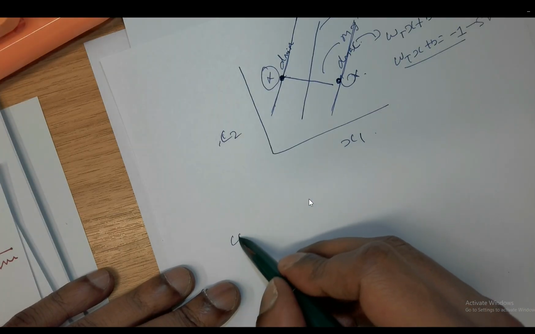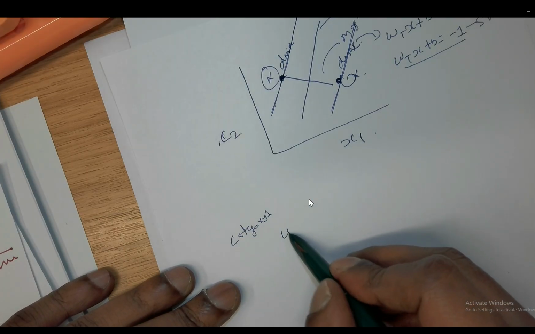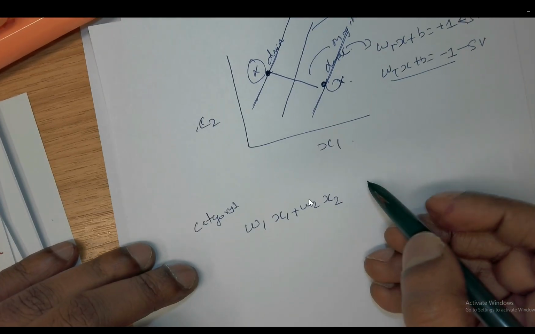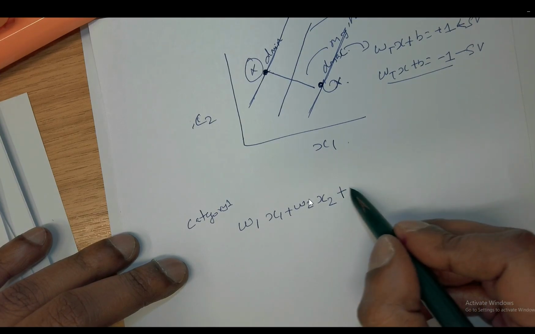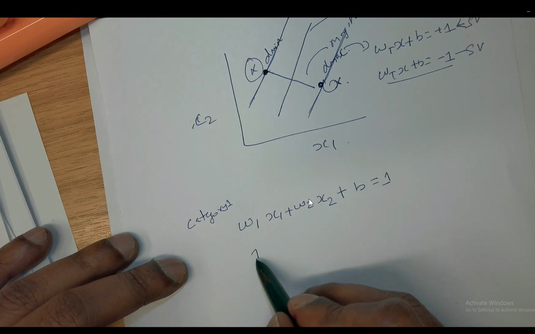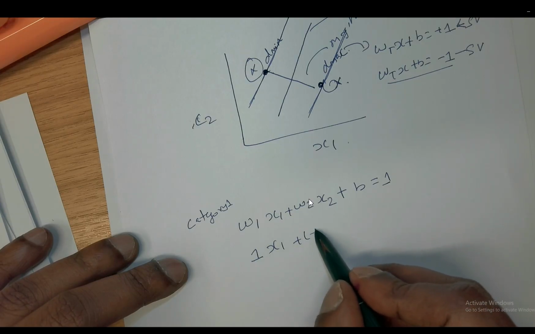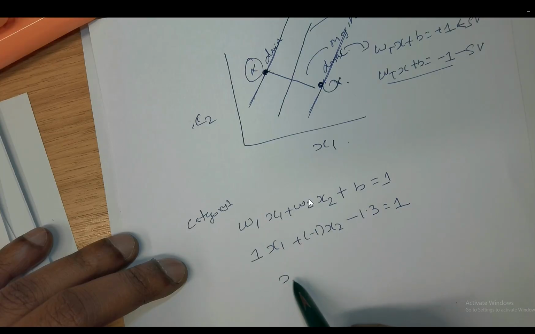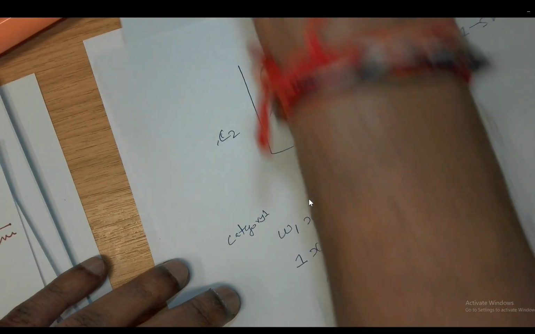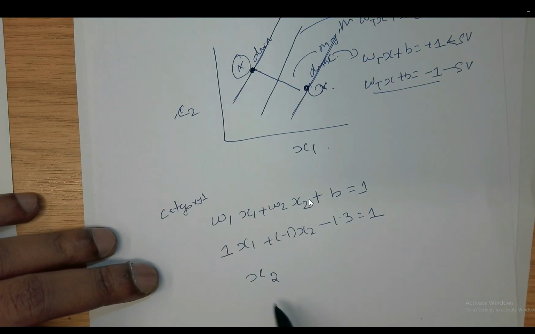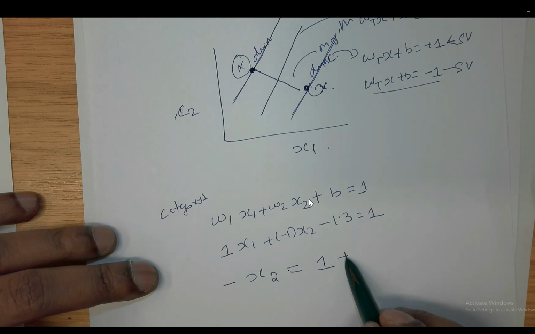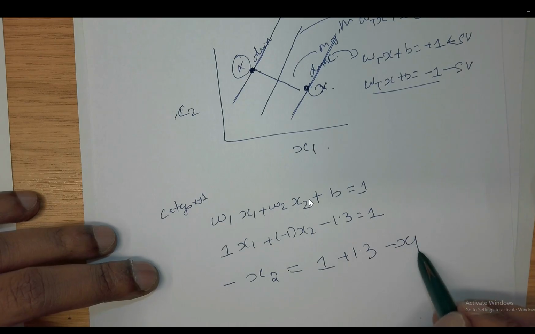So let's say for category 1, w1 x1 plus w2 x2 plus b equal to 1. We know w1 is 1, w2 is minus 1, and b is minus 1.3. So 1 times x1 plus minus 1 times x2 minus 1.3 equals 1, which means minus x2 will be equal to 1 plus 1.3 minus x1.